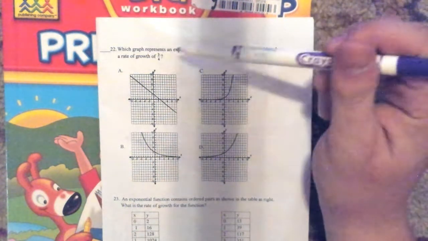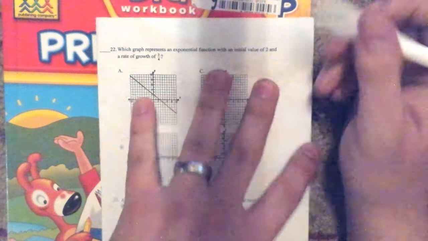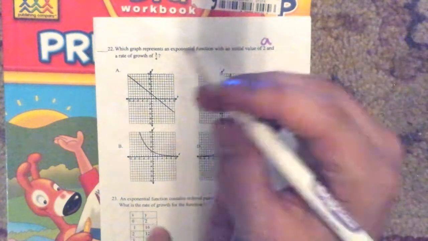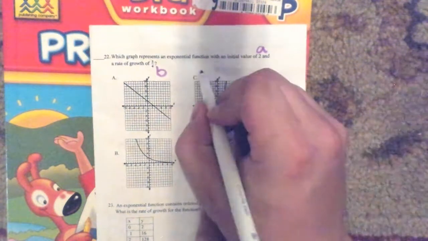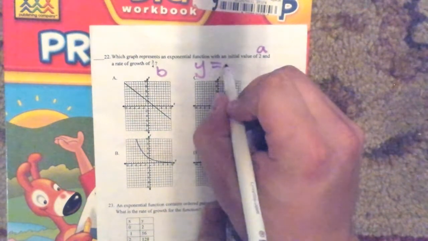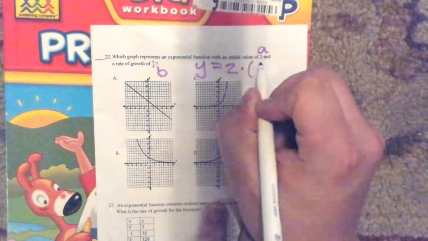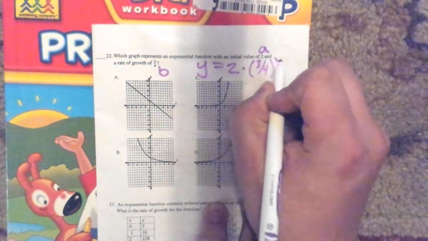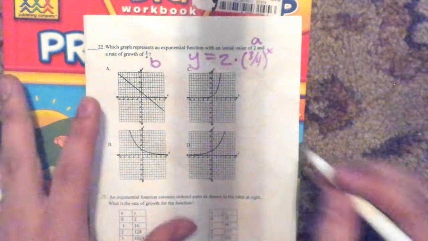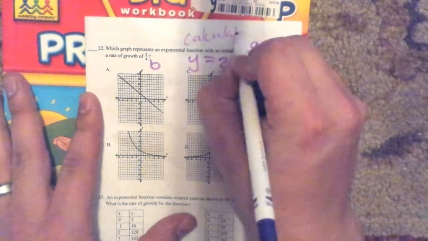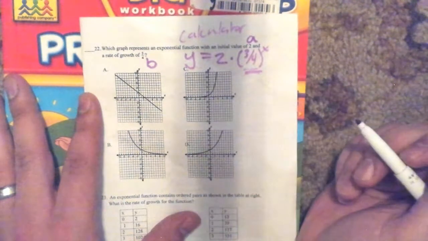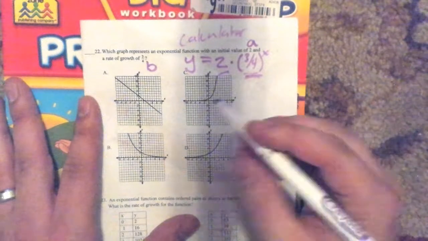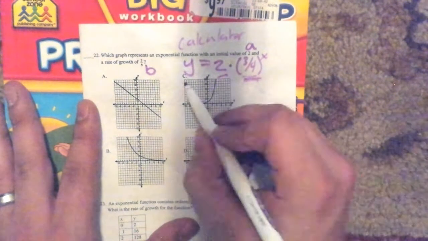Okay, almost done. Which of the following represents an exponential function with an initial value of 2, that's my A, and a rate of growth of 3/4, that's my B. So my function's y equals, I got 2 as my initial value, times 3/4 raised to the x. So that's my function. Again, you can use your calculator for this to check yourself, but we've got an initial value of 2, so we need to make sure we have an initial value of 2.